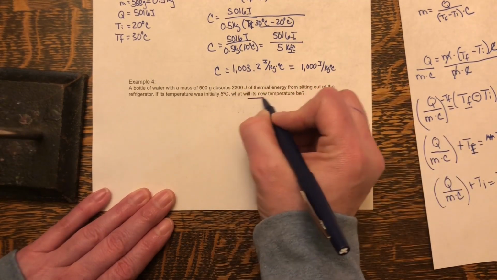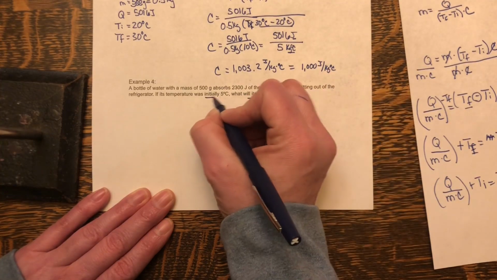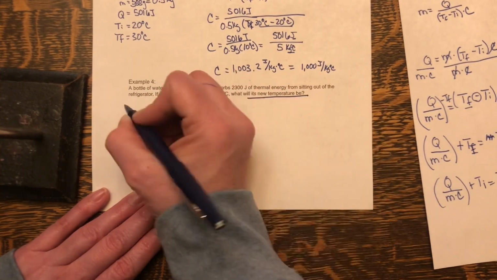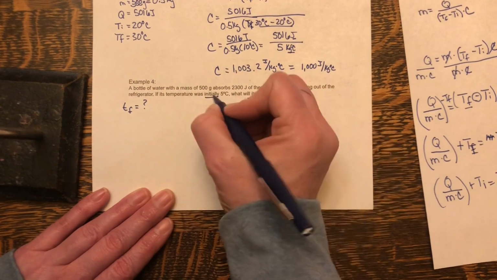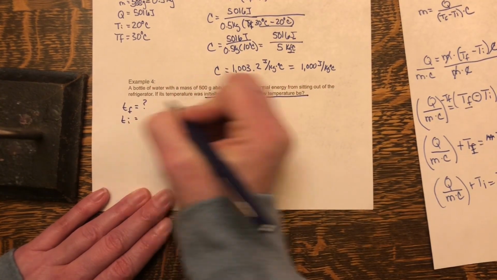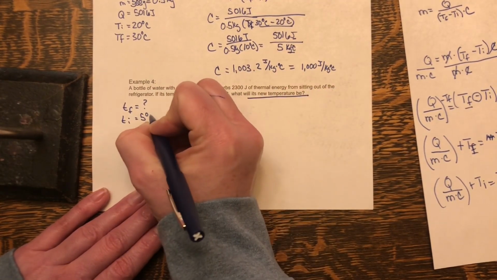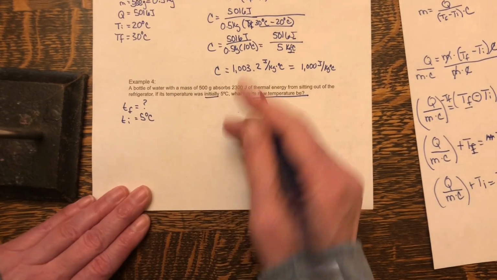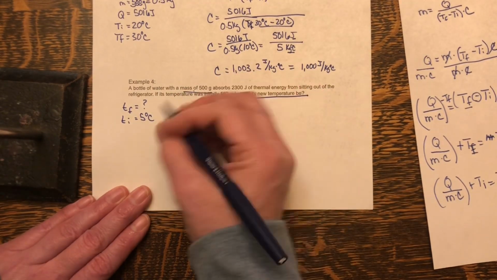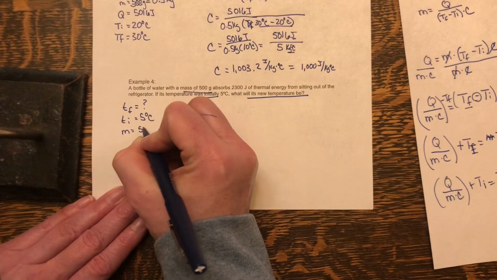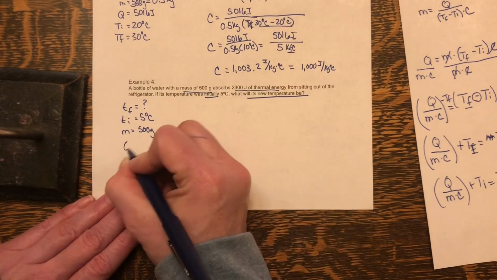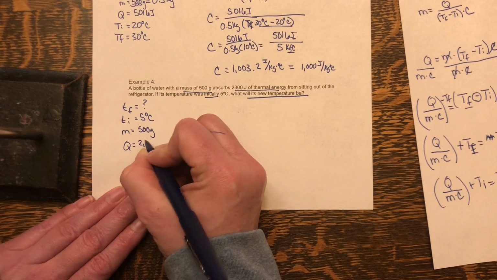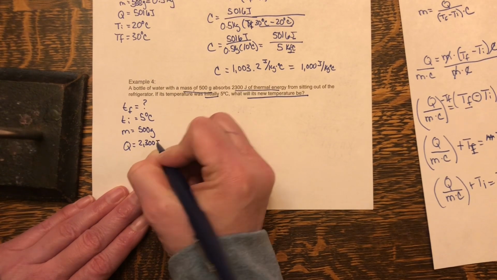We have the initial temperature, so we want temperature final. That's what we don't know. Our temperature initial was 5 degrees Celsius. Our mass equals 500 grams. Our thermal energy, that's our Q, equals 2,300 joules.